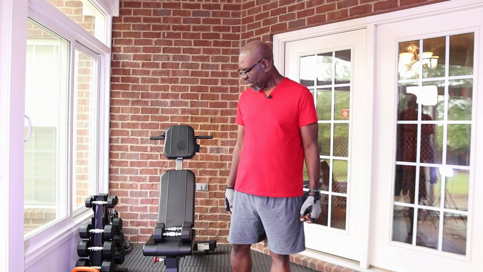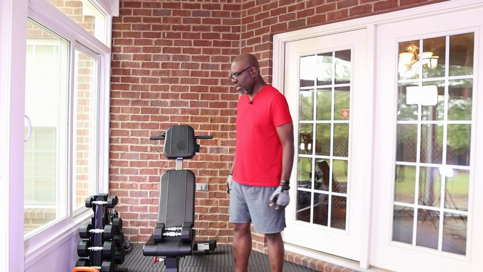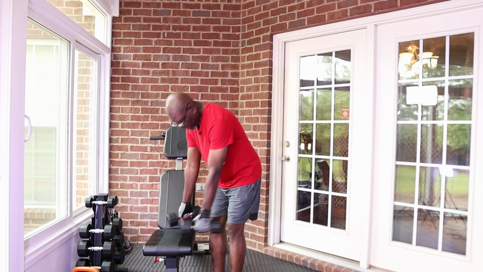As always, we've got the core activated, we've got the glutes tightened, we've got the quads helping give us balance and stability. So we've got a lot of things going on in all these exercises that we're doing.